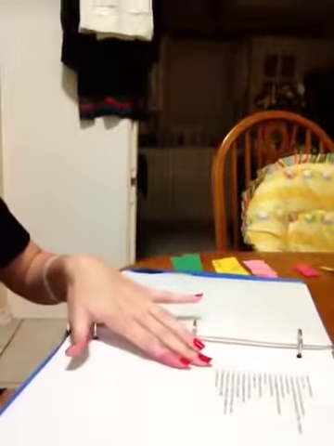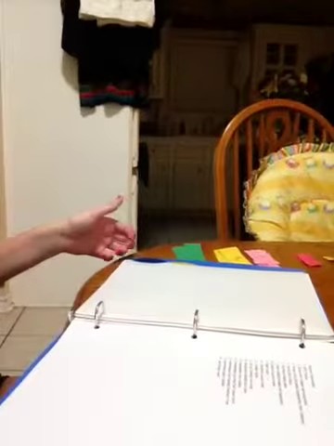And then I have my lesson plans, and I have a worksheet with the different types of assessments I would use, and I came up with 18 different assessments that I could use. So that's my binder.